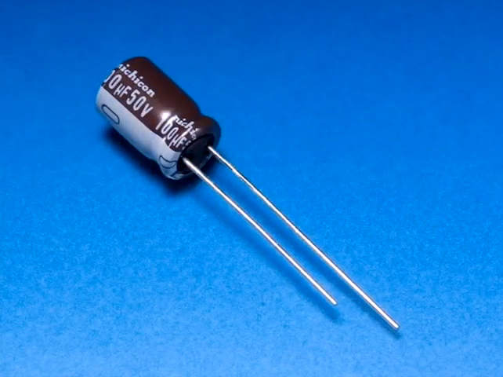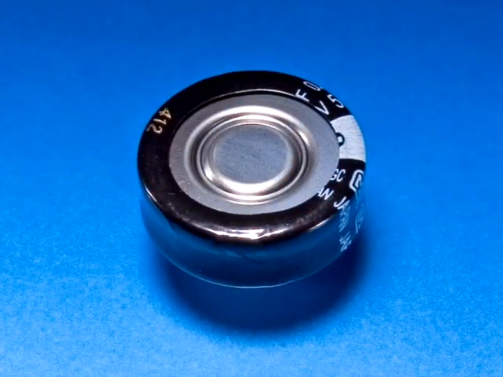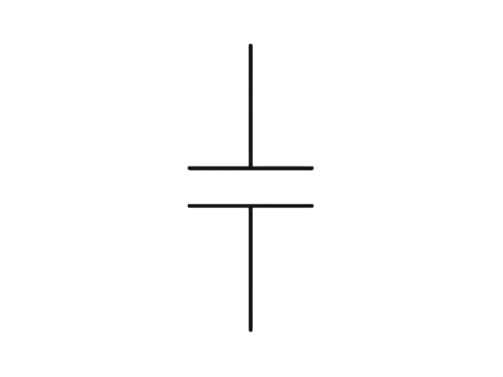They represent a small proportion of all capacitors. Regardless of polarity, capacitors are indicated like this in electrical circuit diagrams. An exception is the electrolytic capacitor, which is indicated like this to differentiate it from the other capacitors.